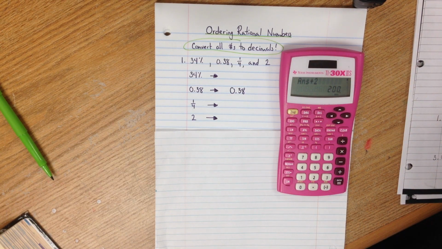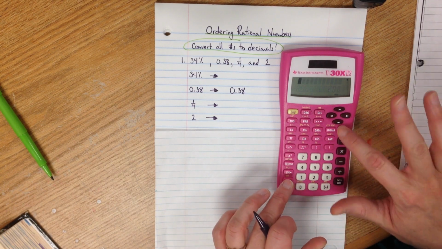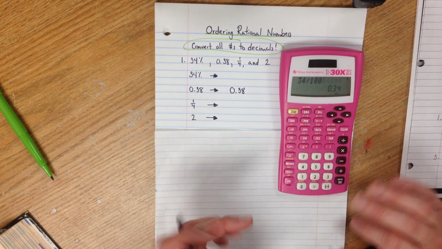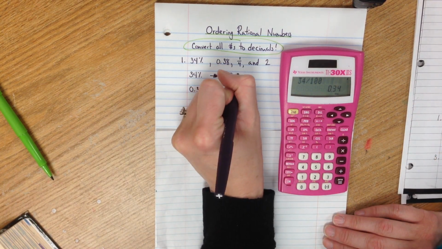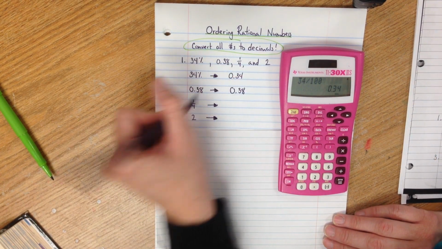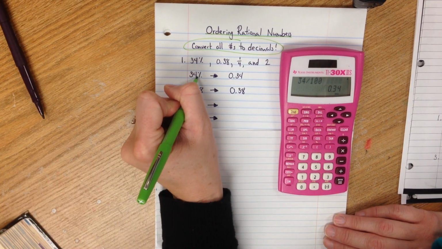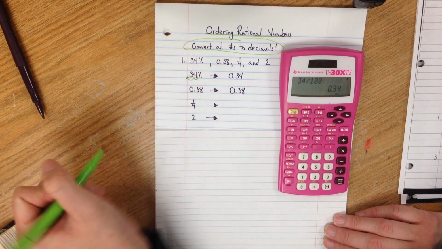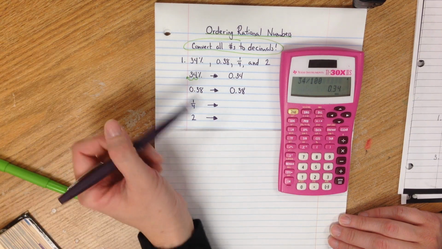34%, to change percents to decimals, you take it and you divide it by 100, okay? So you do 34 divided by 100 is 0.34, or 34 hundredths. You could have also taken the decimal and moved it 2 places to the left, okay?